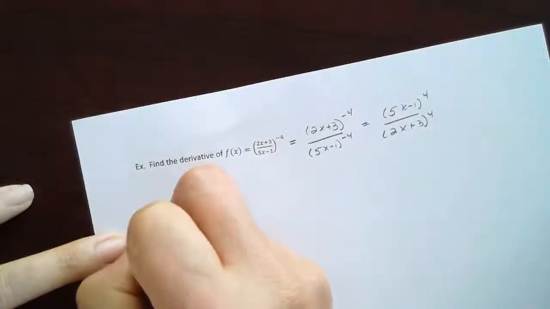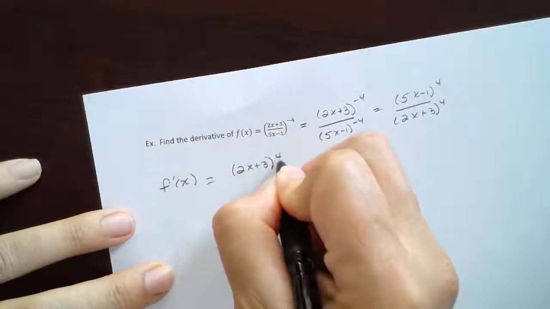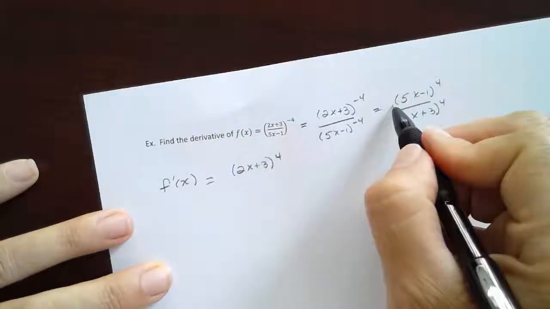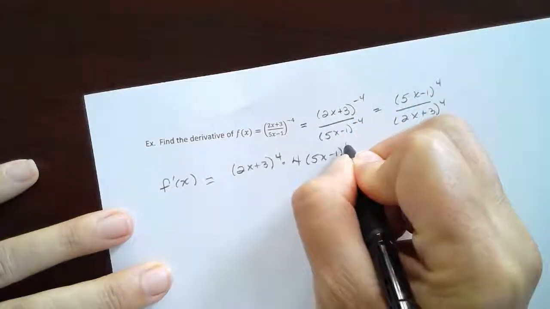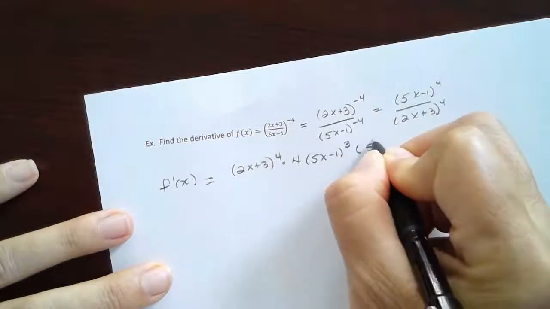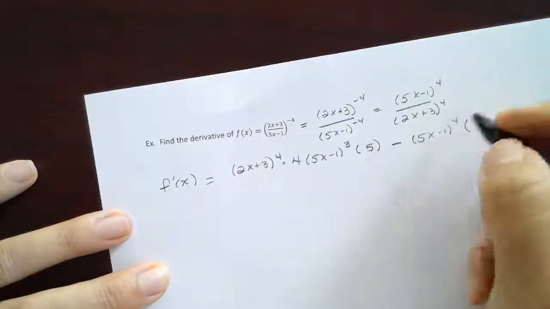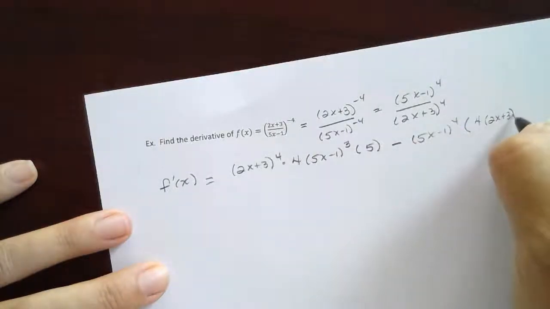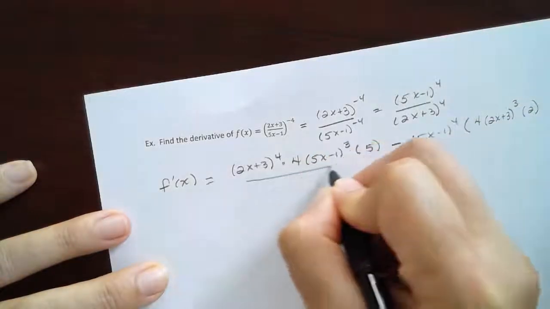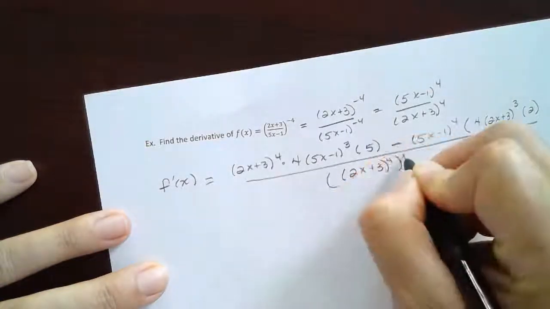So f prime of x is going to be equal to the bottom, 2x plus 3 to the 4th, times the derivative of the top. That requires chain rule. So 4 times 5x minus 1 cubed, that's the outside, times the inside, which is 5, minus the top, 5x minus 1 to the 4th, times derivative of the bottom, chain rules. It's going to be 4 times 2x plus 3 cubed, derivative of the outside, times derivative of the inside, which will be 2, all over the denominator, or the bottom, 2x plus 3 to the 4th squared.